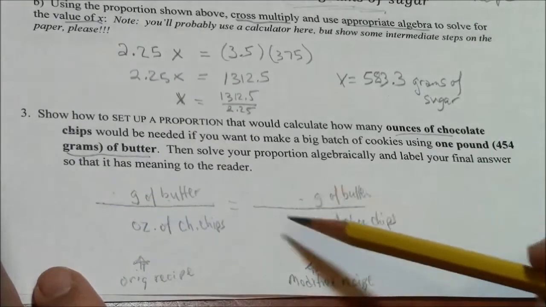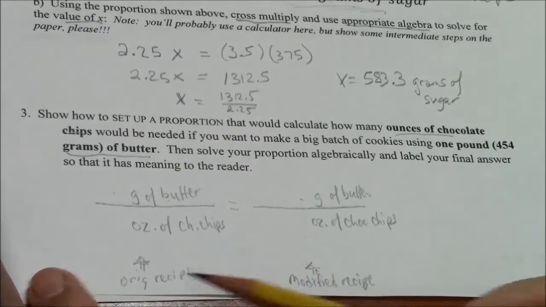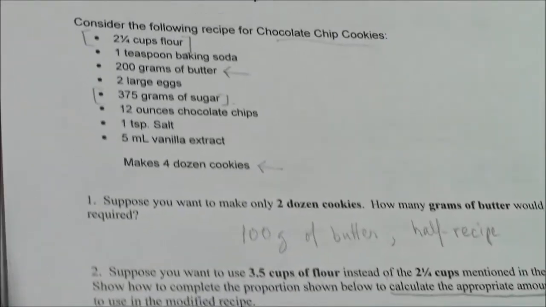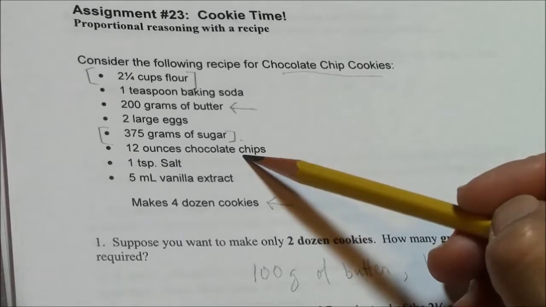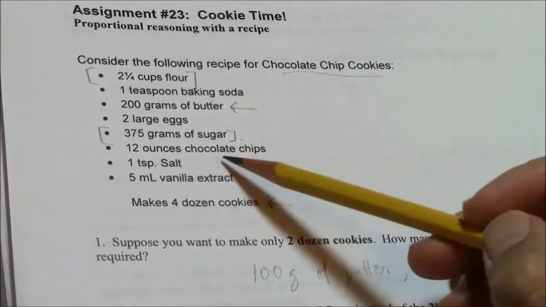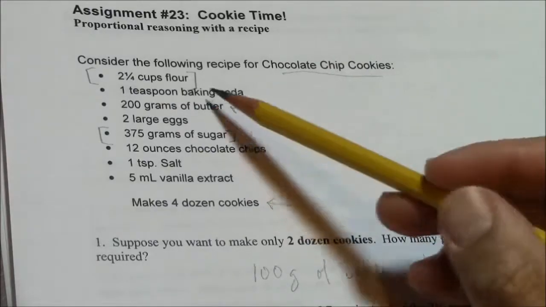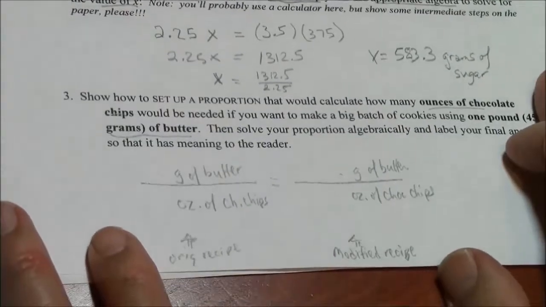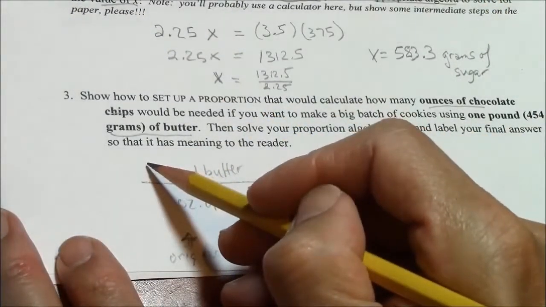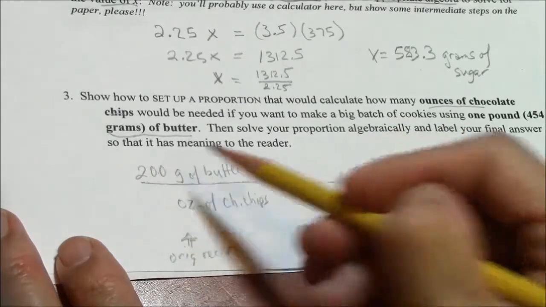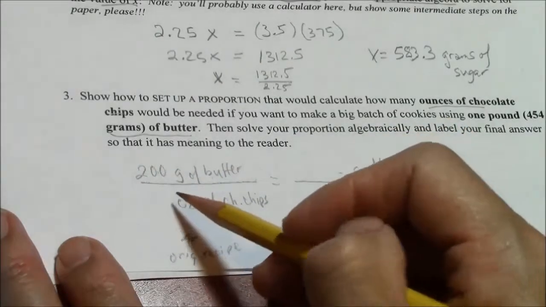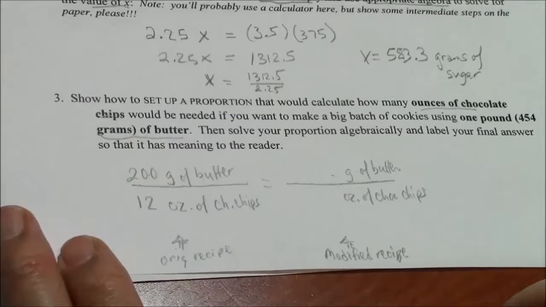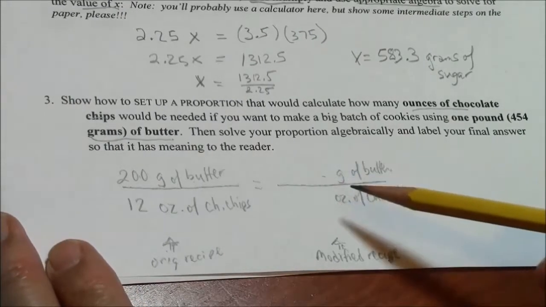Three of these blanks should be filled with numbers and one should be an X. So the original recipe, there are no unknowns. So I'll go up to the original recipe and I'll say, what does it say about chocolate chips and butter? It says 12 ounces of chocolate chips corresponds to 200 grams of butter. So I'll put that now into my proportion. 200 grams of butter corresponds to 12 ounces of chocolate chips. That's the original recipe. The other side here now will have an X and a number.